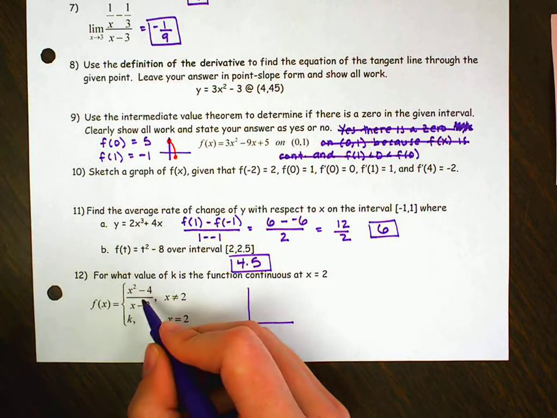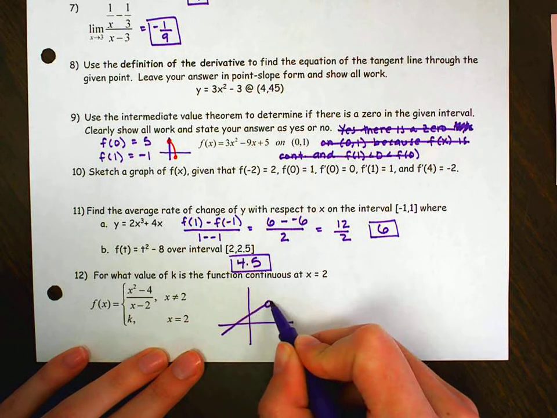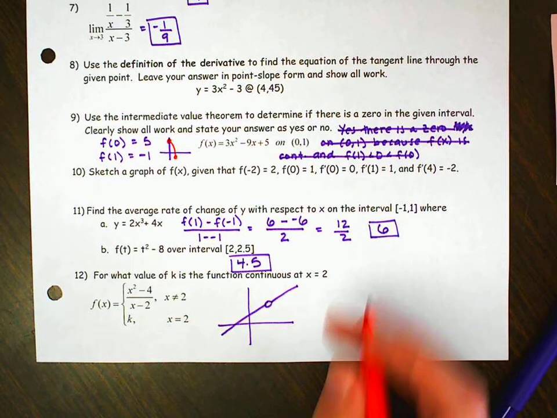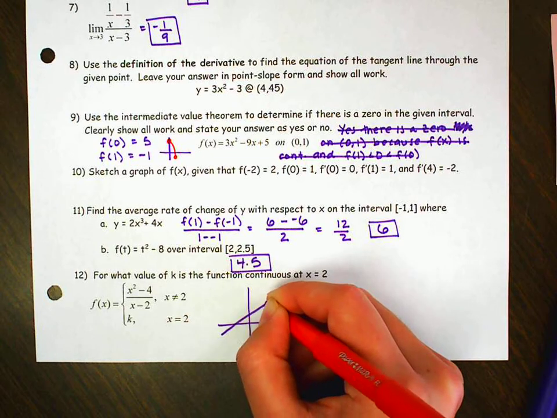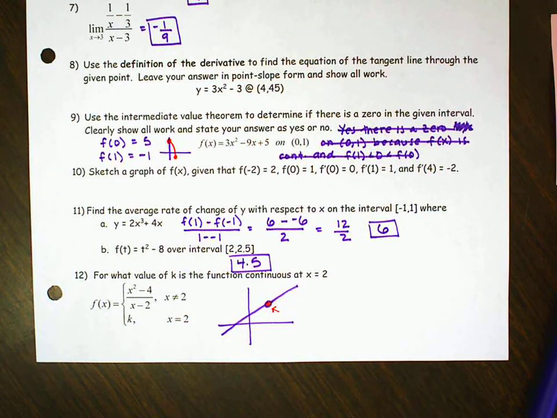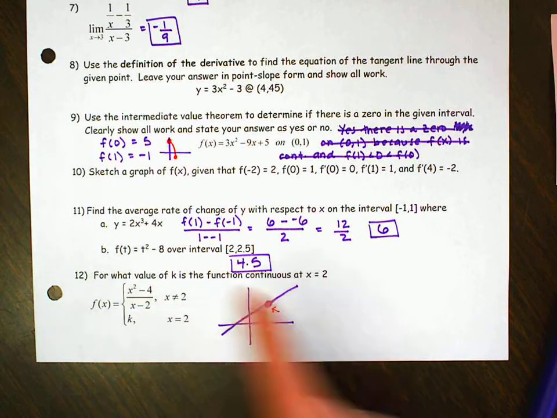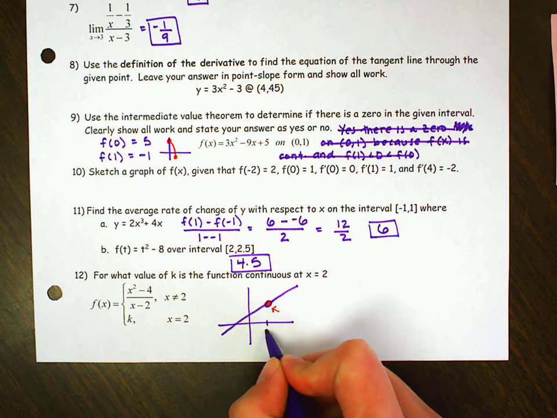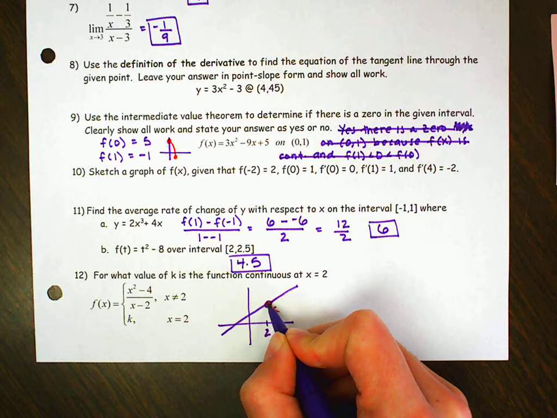I don't know, this is going to be rational, so it's going to have, well, no, I guess it's going to end up being linear. So let's say it looks something like this, okay? In order for it to be continuous at this point, we need to figure out what value of y or k is going to fill that hole in. Because if that gets filled in, then I'm going to have a continuous function. Because the only place I have a problem is at 2. So if I can figure out the limit as x approaches 2, that's going to tell me what I'm approaching from both sides. And that's going to tell me the value that I need here.